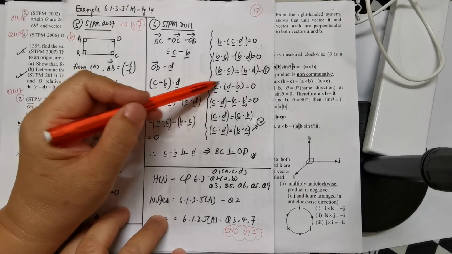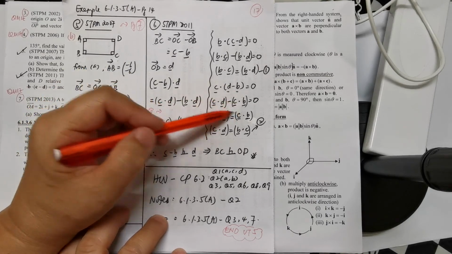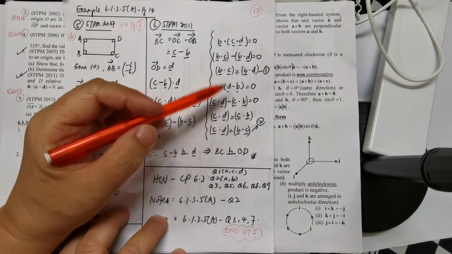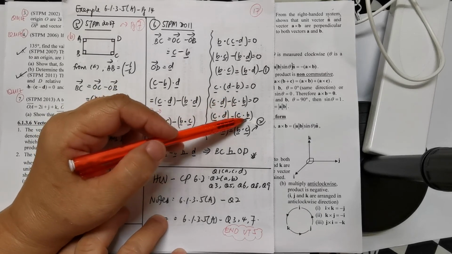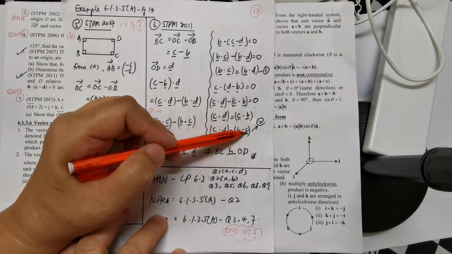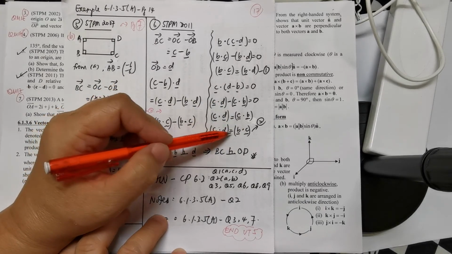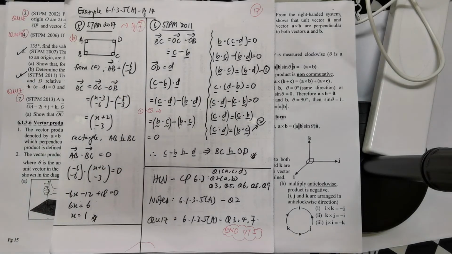So distributive, right? Expand: c dot d minus c dot b. So shift minus c dot b to this side. So I get c dot d same as c dot b. And we know that it is commutative, right? So c dot b is the same as b dot c. So c dot d is the same as b dot c. Second equation. Yeah, I know a lot of students get this question wrong.